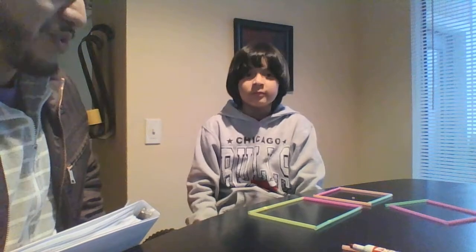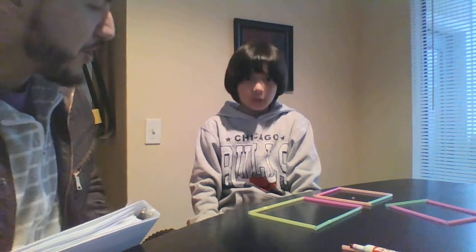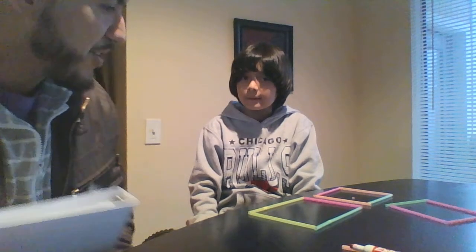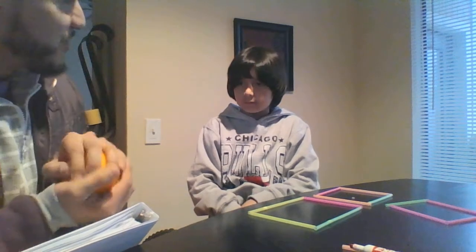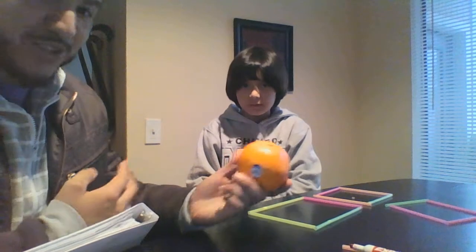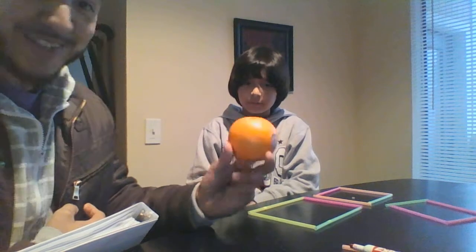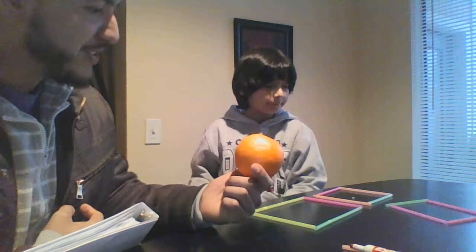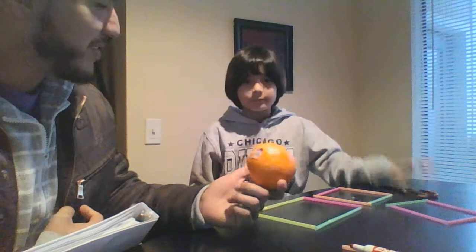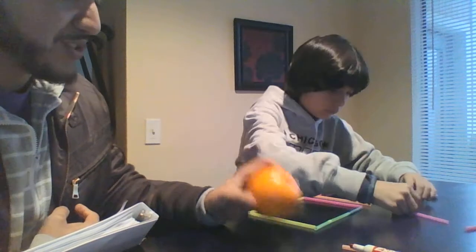Okay. Since you already know what parallelograms are, we're gonna do a quick introduction to 3D shapes. Do you know what a 3D shape is? Yes. What is a 3D shape? It's a solid figure. Okay, so we have an example here, and we're gonna use this to make some orange juice. This is a sphere. So we're gonna peel and juice this sphere called an orange to make some orange juice.